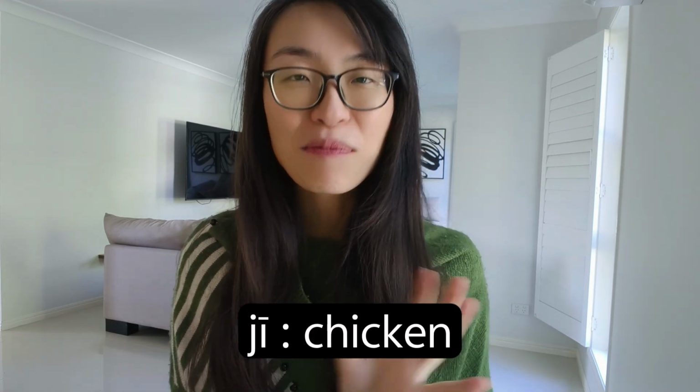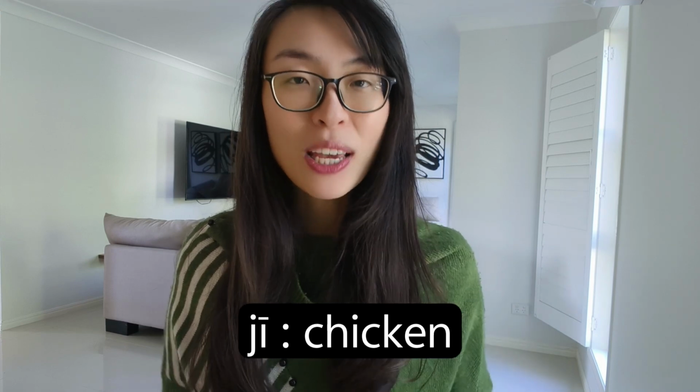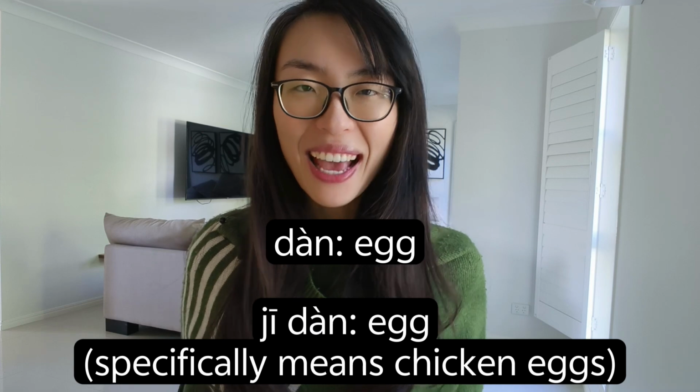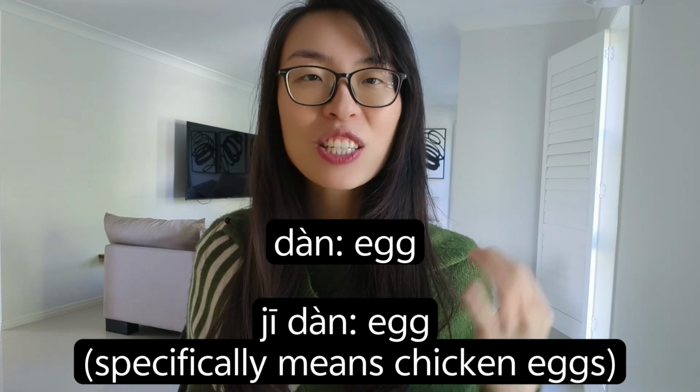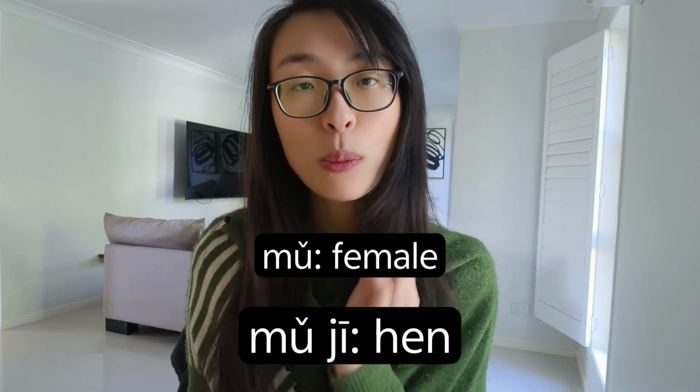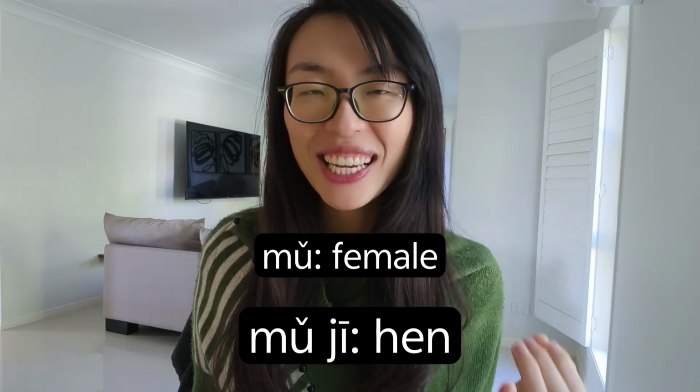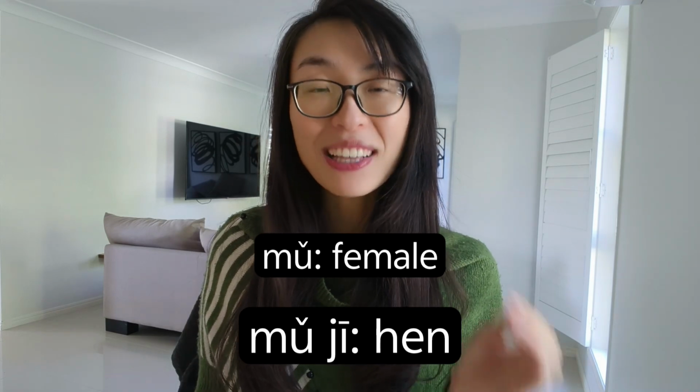The common word for that is chicken. So 鸡, most of the time, means chicken. We can combine it with all the other different hanzi to form different kinds of words. For example, 鸡蛋. 蛋 means egg. So 鸡蛋 means chicken egg. 母鸡. 母 means female. 鸡 means chicken. So 母鸡 means hen.